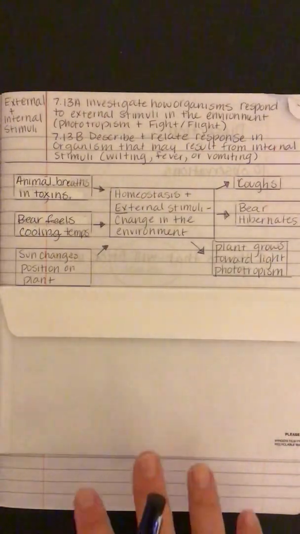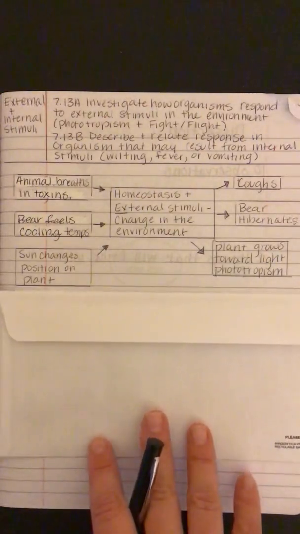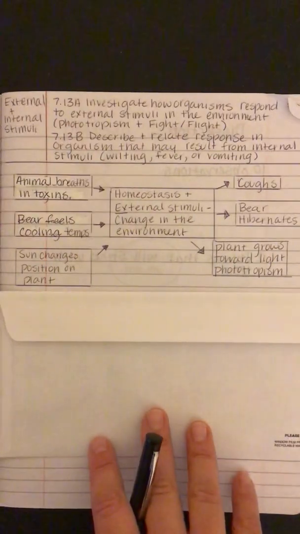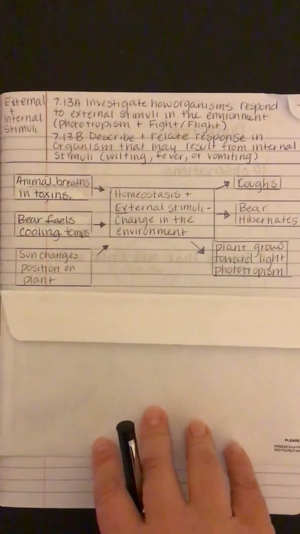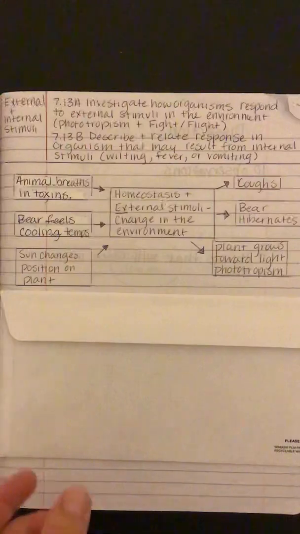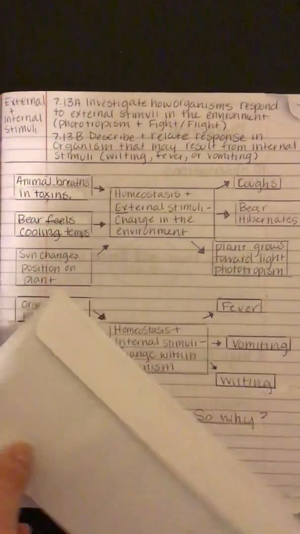Okay, and then the next one, the sun changes position on the plant, and the response is the plant grows towards the light. Remember, we talked about that earlier, phototropism. Remember, photo meaning light, tropism is to grow towards. Okay, so that's our first cause and effect map that we have created. Now we're going to create the next one.